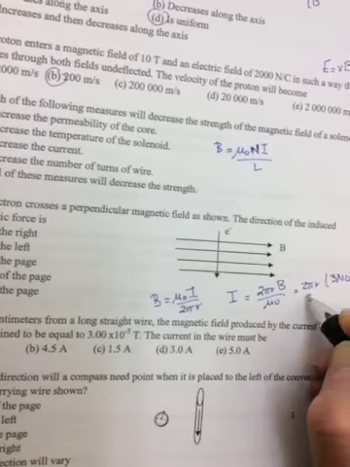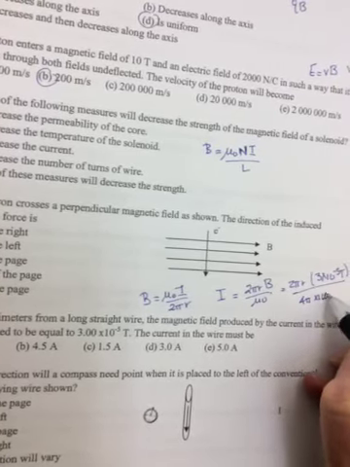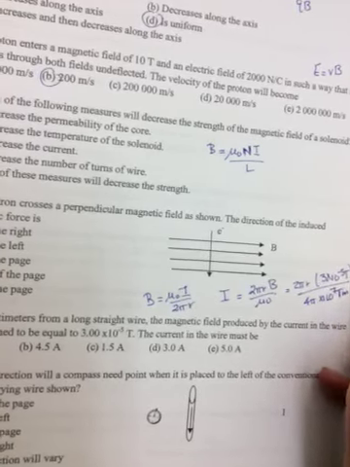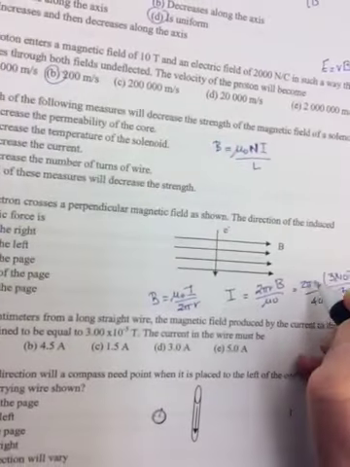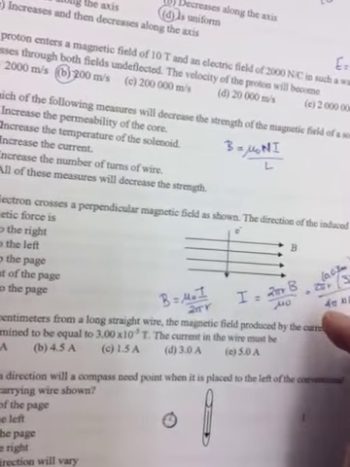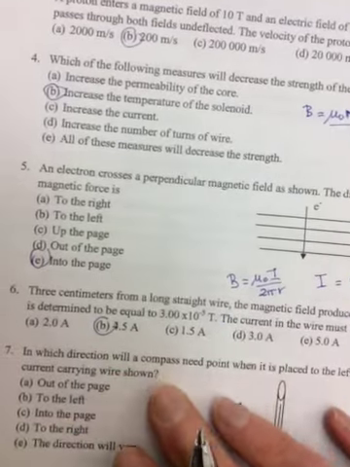And it's over 4 pi times 10 to the negative 7 tesla meters per amp. And it says 3 centimeters, so my r is 0.03 of a meter. And when you do this, you get 4.5 amps.